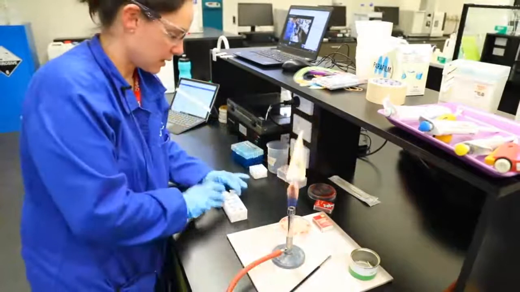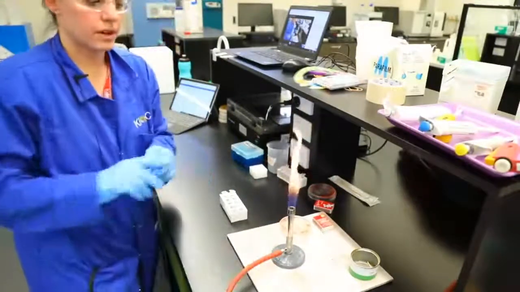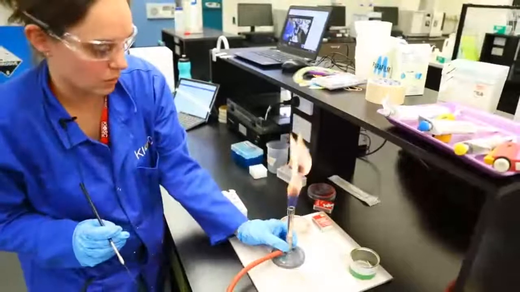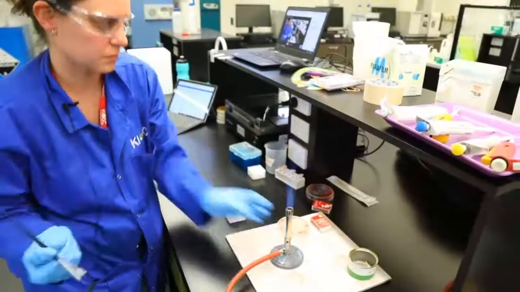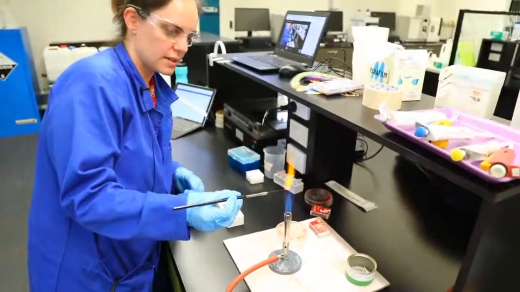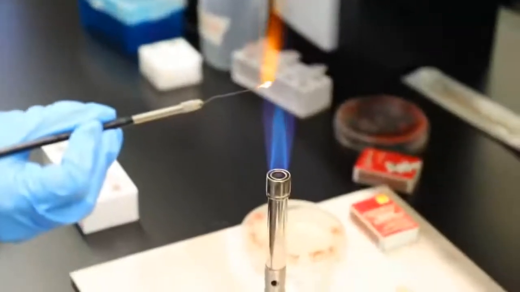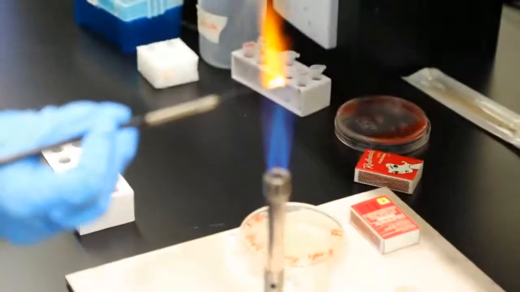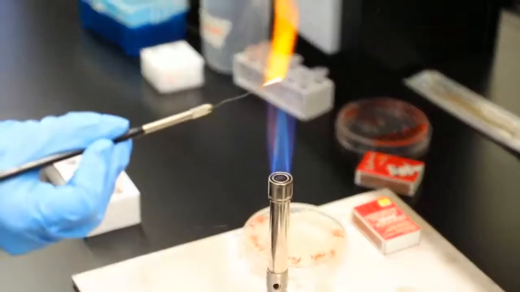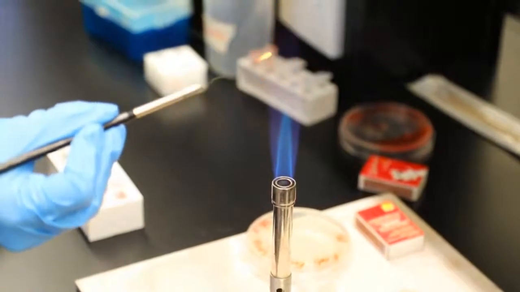Now the other thing I forgot to do, oh no, I can do it afterwards, it's fine. What we're going to do is put it to our working flame, and then we're going to heat it up. Now notice how it's starting to get very red hot. So that's just burning anything off our nichrome wire. So you can see that loop starting to get really hot.